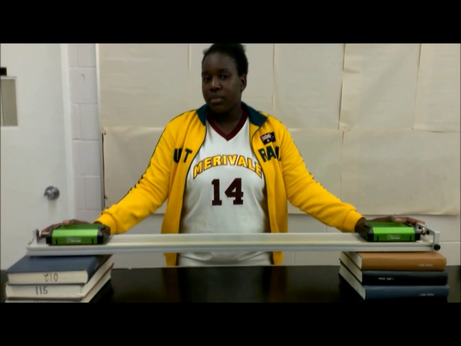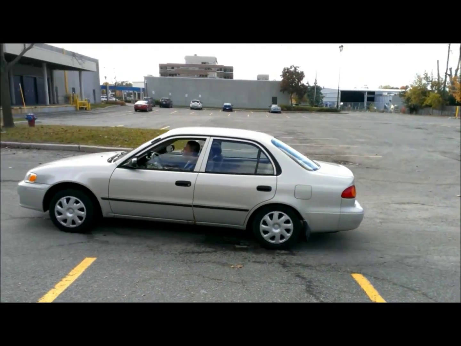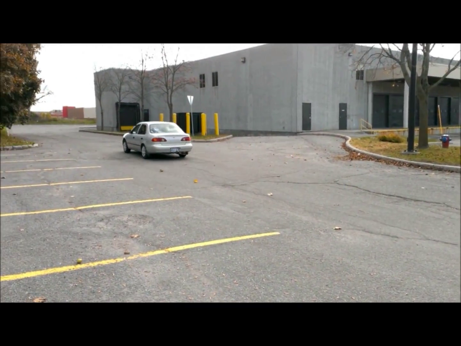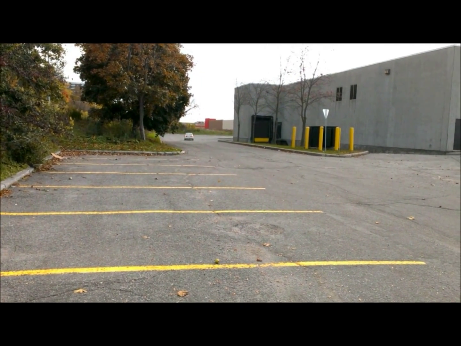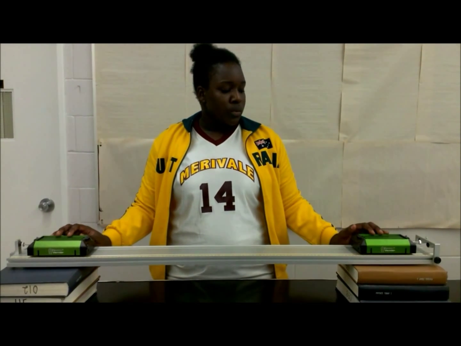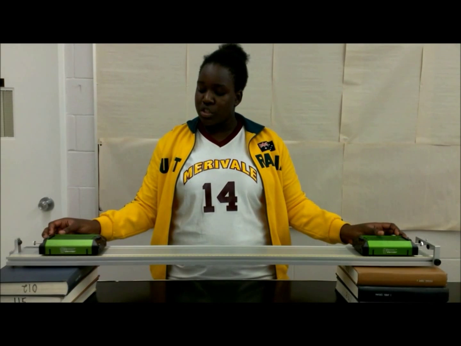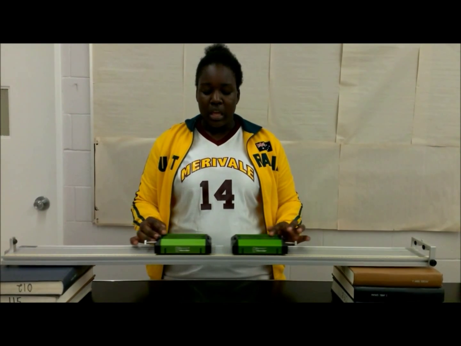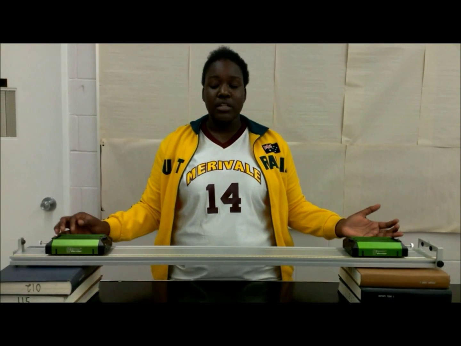Frames of reference are something that affect our lives daily. For example, when you're driving in a car. If you look at this apparatus here, you can see that there are two cars. And when these two cars are traveling towards each other at the same speed, it is evident that they're traveling towards each other at the same speed from this frame of reference.